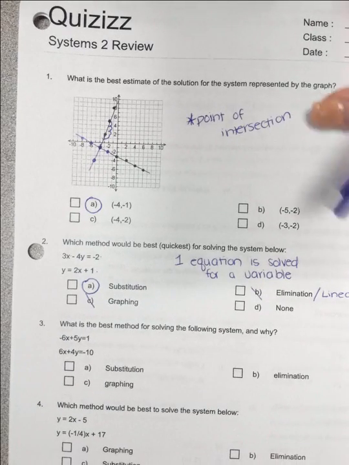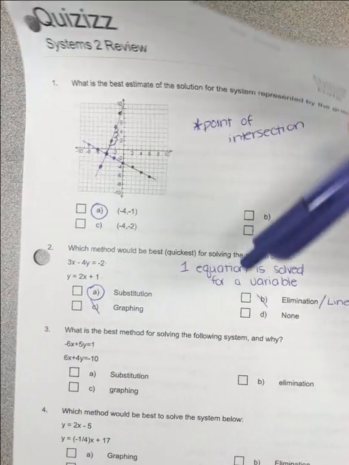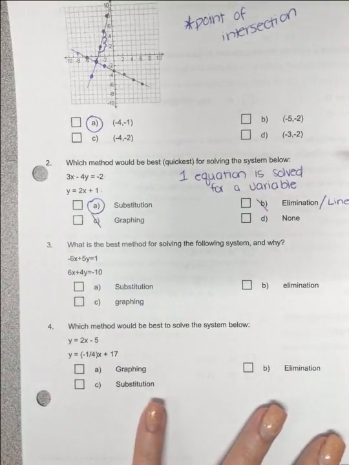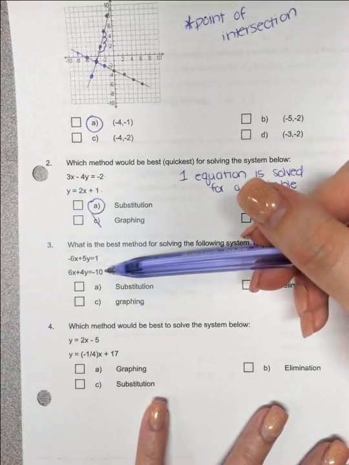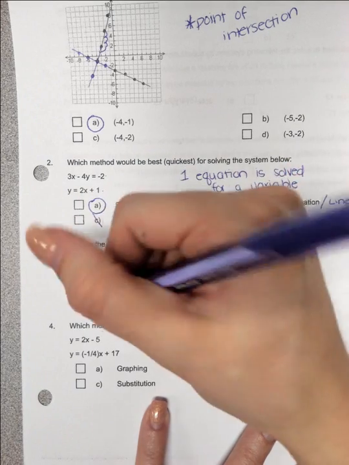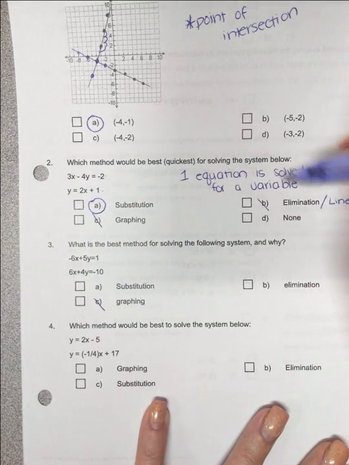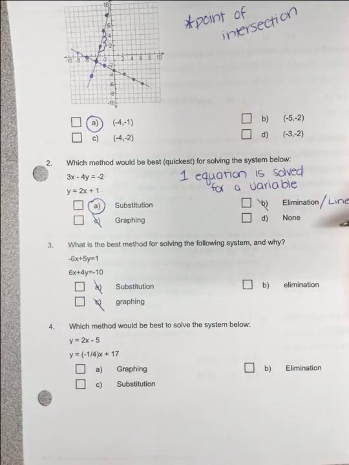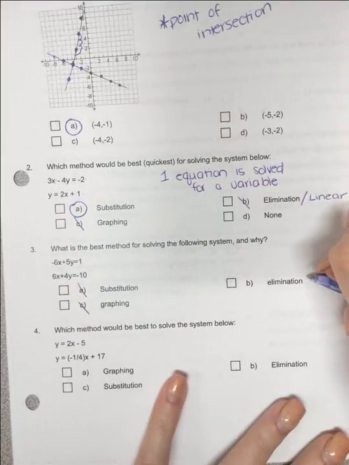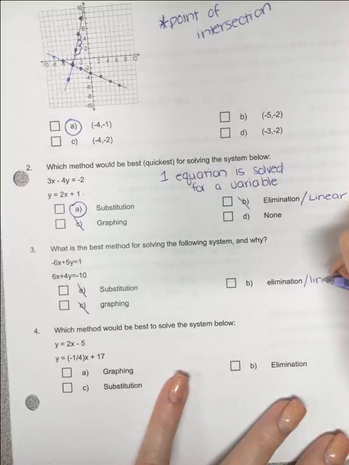All right, so on number 3, what is the best method for solving the systems and why? So again, what do you notice about these two equations? We don't have any y equals, so it's not graphing. We don't have anything solved, so it's not substitution. It's going to be elimination. What's our other name? Linear combination.